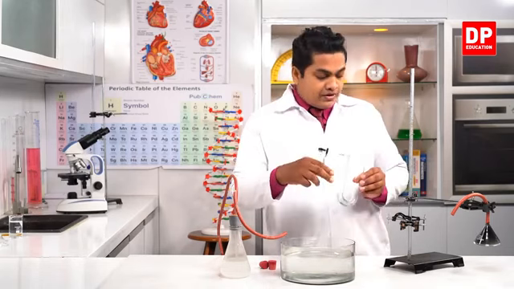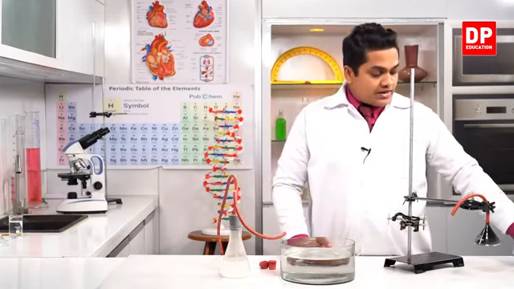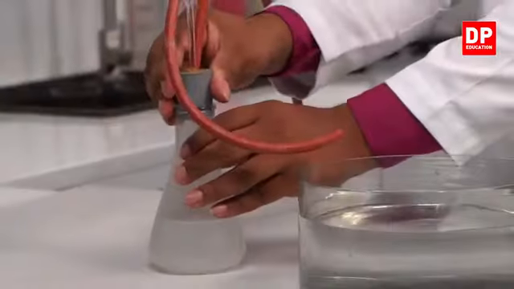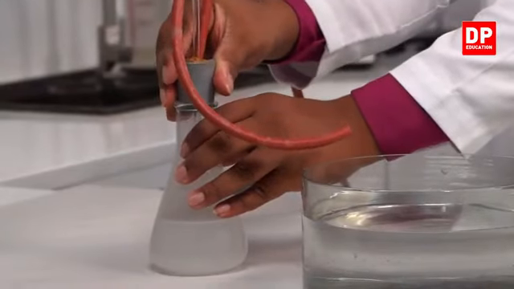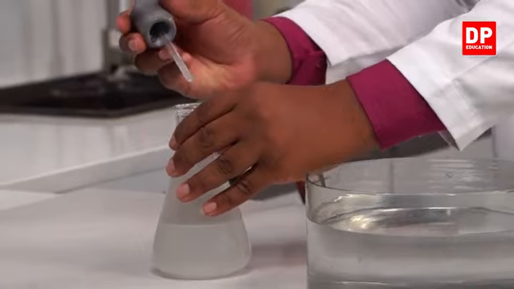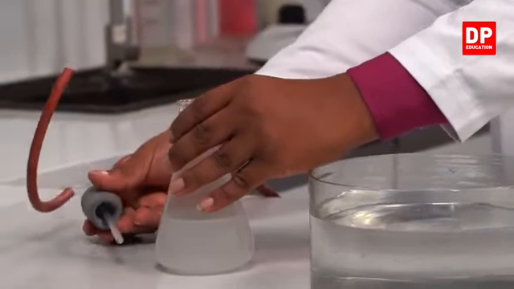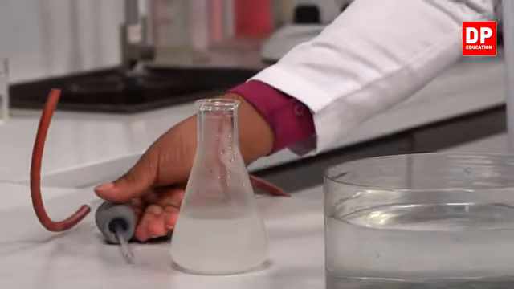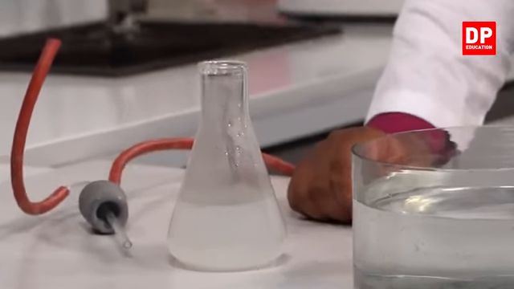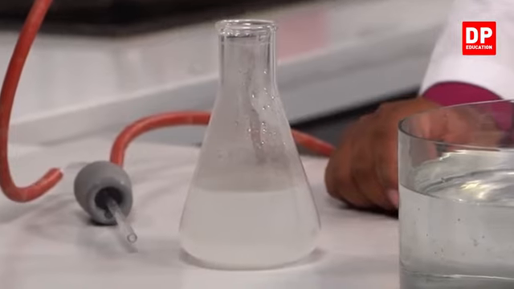Okay. So now let's come on to the other vessel where we use the colorless lime water, right? So here you can observe that the colorless lime water has also got a milky white color.